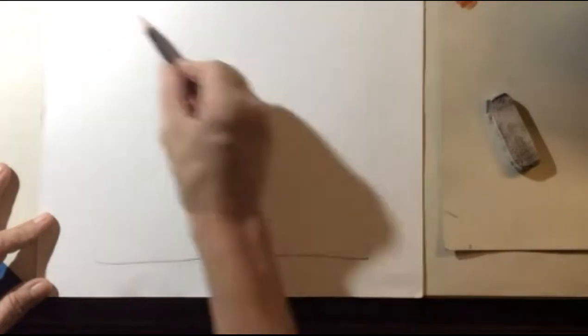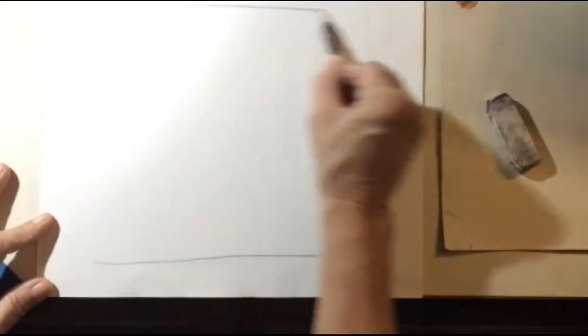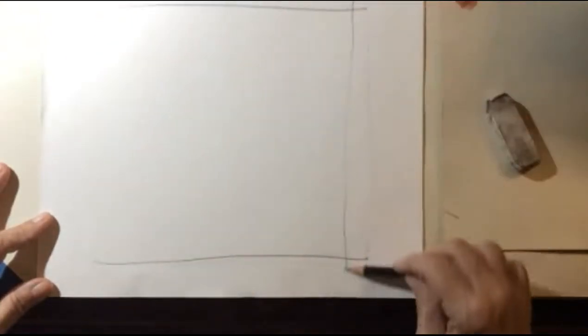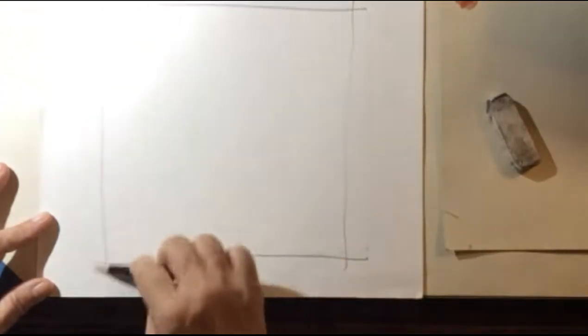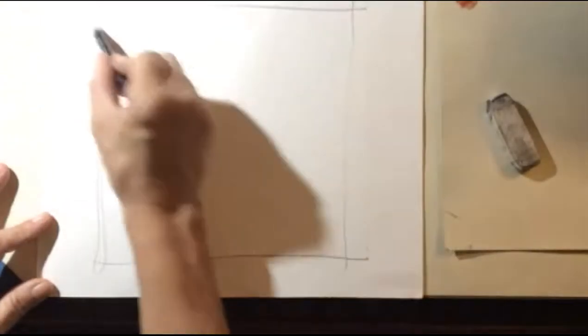I have kind of a square I found in both of these, so that it will fit here on the screen. I'm gonna do it about this big. Looks good.